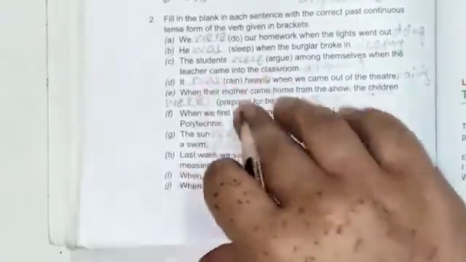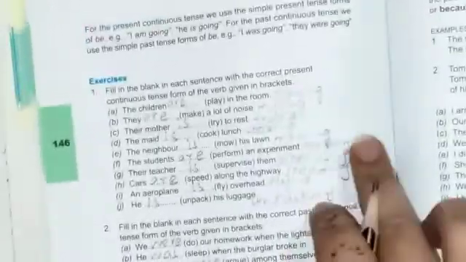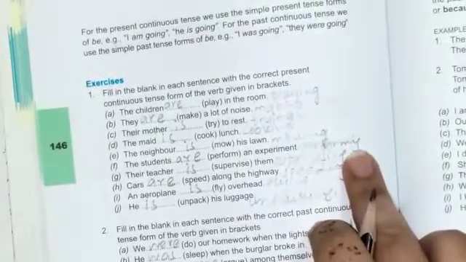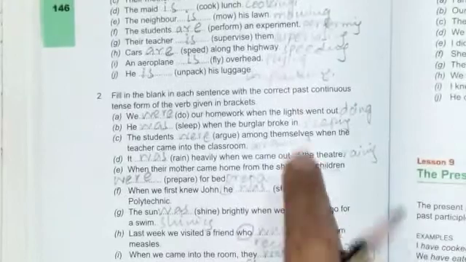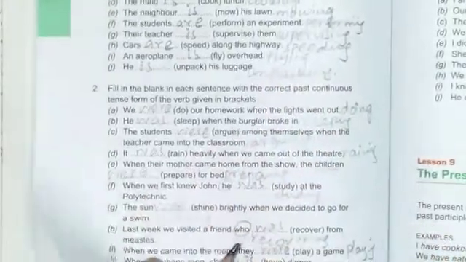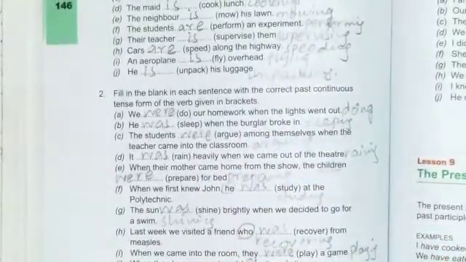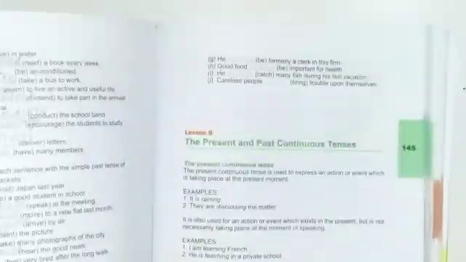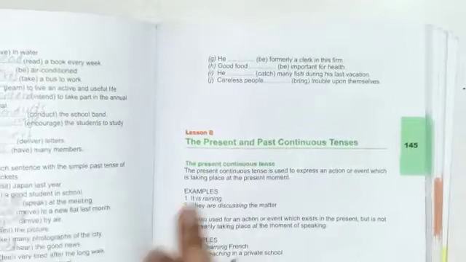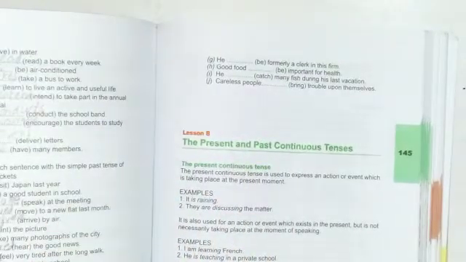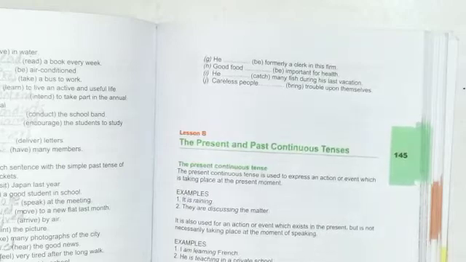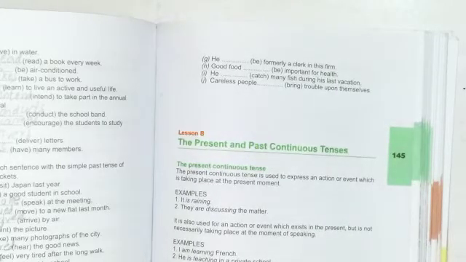So this is about this chapter in which we have done exercise number 1, which is for the present continuous tense, and this second exercise is for the past continuous tense. So this is all about this chapter, which is of present and past continuous tenses. Hopefully you will get these two tenses as well, and by solving the exercises you will get your concepts clear. So this is about this chapter, lesson number 8.